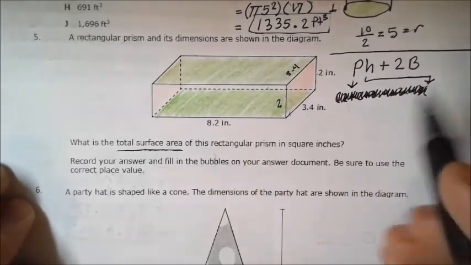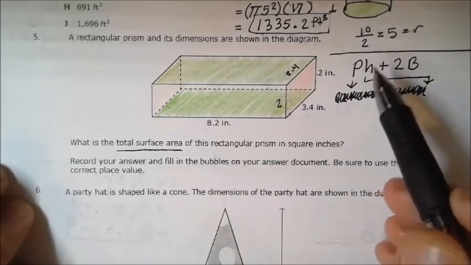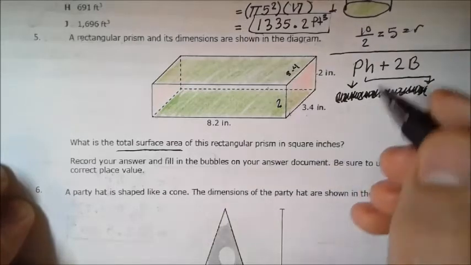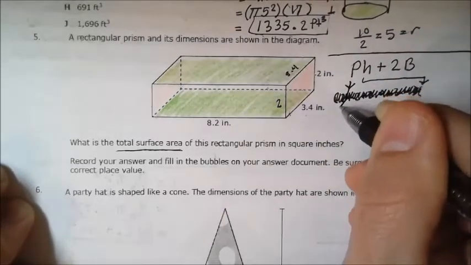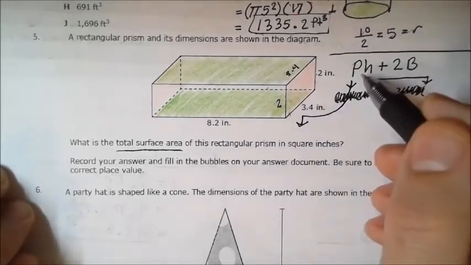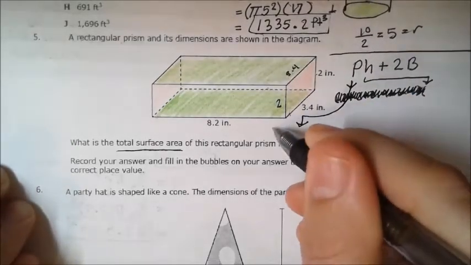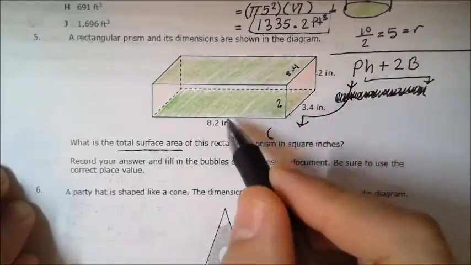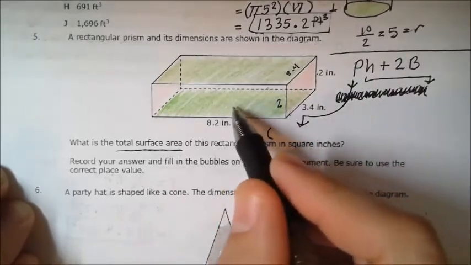And so let's go ahead and look at our formula. It's PH plus 2B. I wrote it over here, but I'm going to bring this down and spread it out so we can fit everything underneath it. And remember, when we get the perimeter, we want the perimeter of the base. So I'm looking at this bottom part that I shaded in green, or this top one.